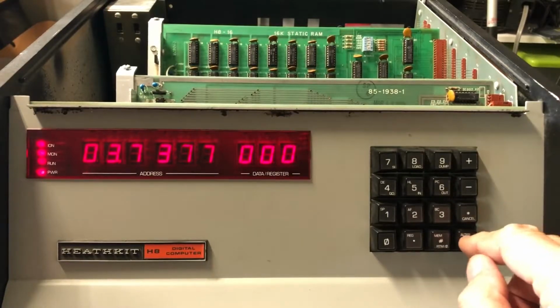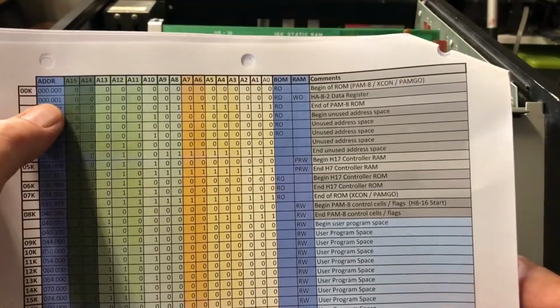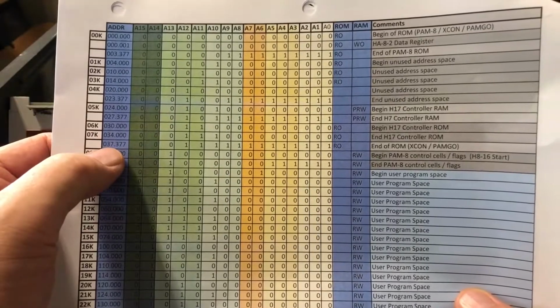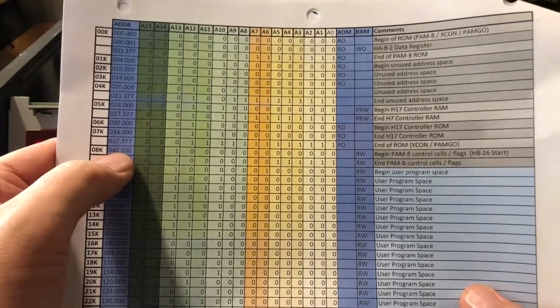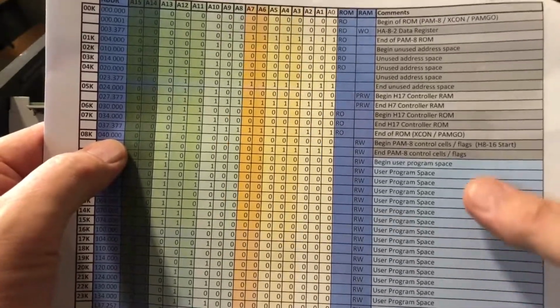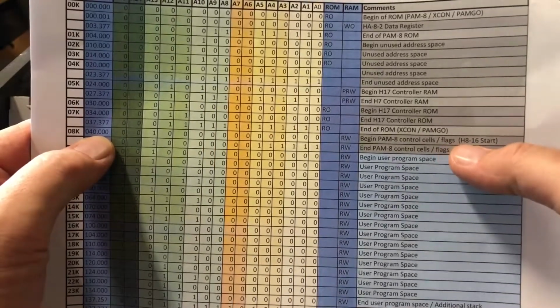So we've proven here that we have the PAM8 monitor in the lower 1K of RAM. We have no RAM in the system from the 2K to the end of the 7K space. Starting in the 8K space, or 040000, is the PAM control flags and registers, that kind of stuff.